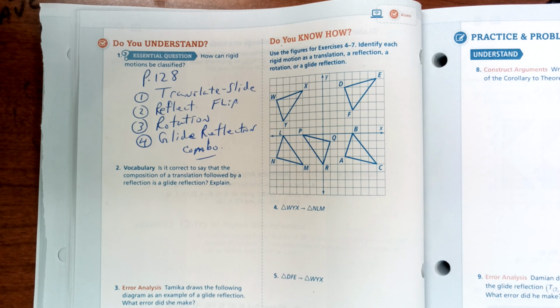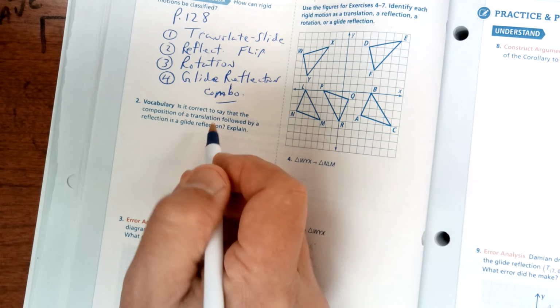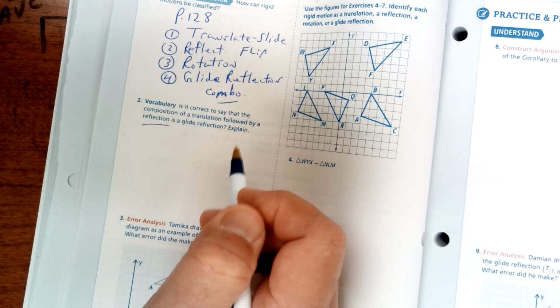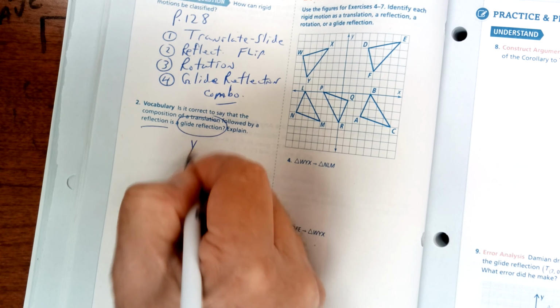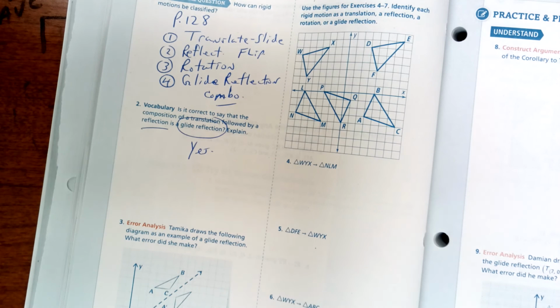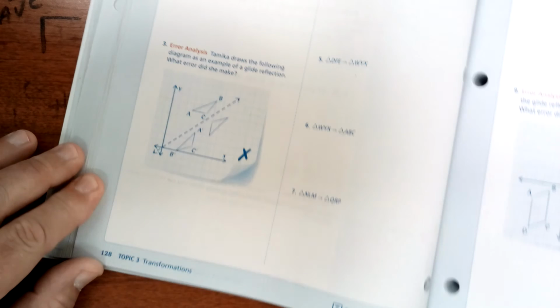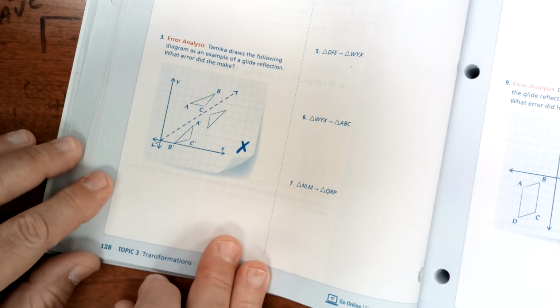Is it correct to say that the composition of a translation, which is a slide, followed by a reflection is a glide reflection? Yes, because that is the definition of it. Let's see what she did wrong on this one. Okay, so on this one right here, take a look at it in your book.